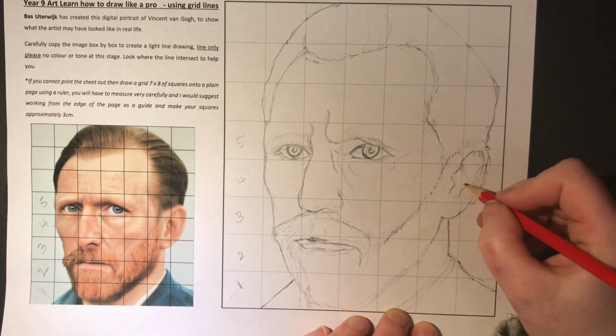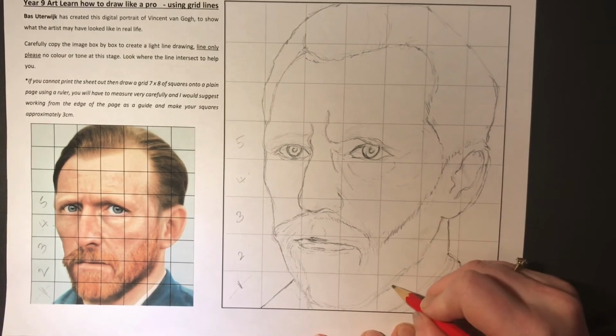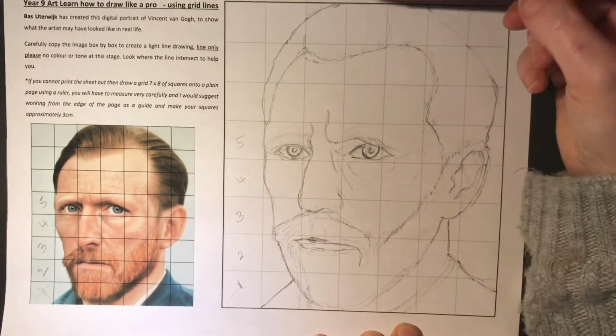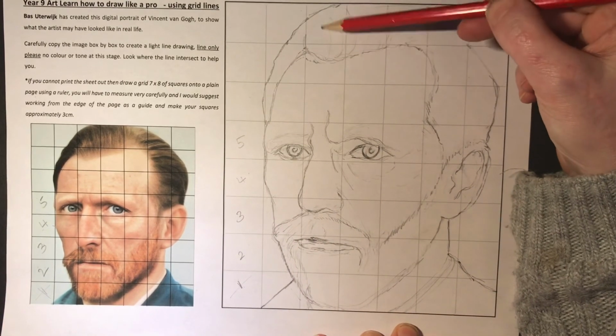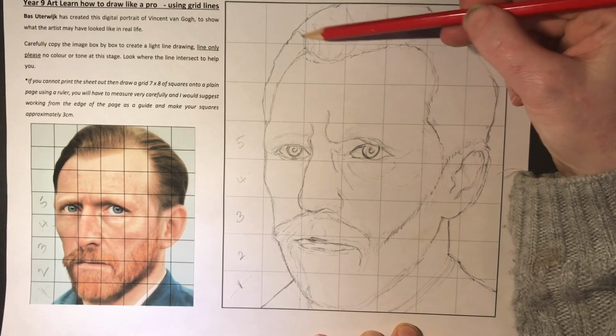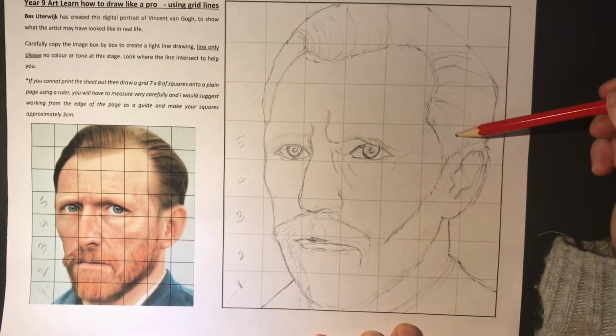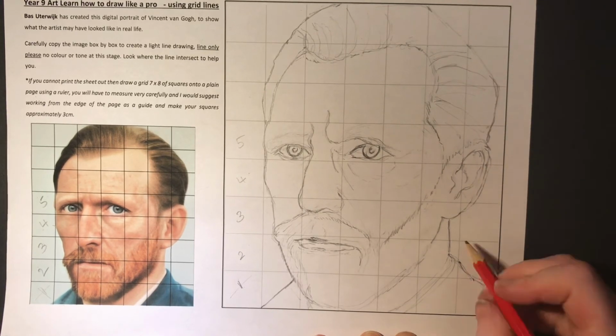So here I'm going over a few of my lines just so you can see them a little bit better. Just tightening up the drawing a little bit. Adding a few little extra details like lines in the hair just to show the direction the hair is going in. And also just to give you a little bit more detail.